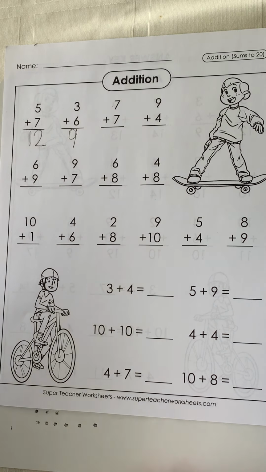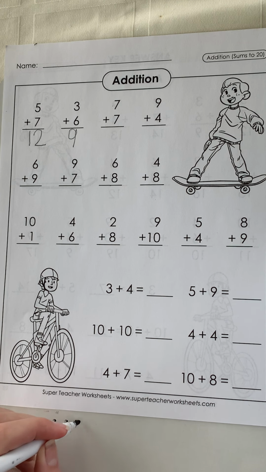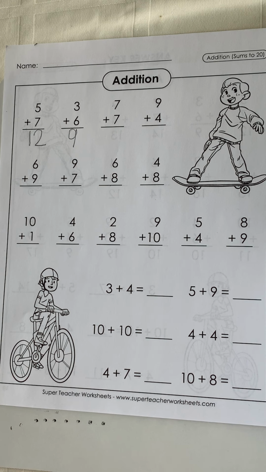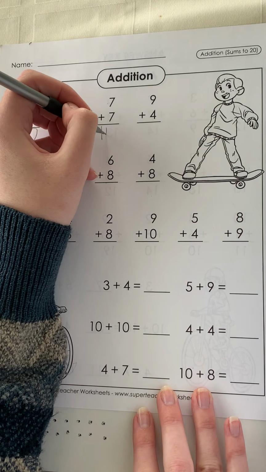7 plus 7. I drew 7 dots for the number 7, and I'll draw 7 more for the second 7. Count them up. 1, 2, 3, 4, 5, 6, 7, 8, 9, 10, 11, 12, 13, 14. 7 plus 7 equals 14.